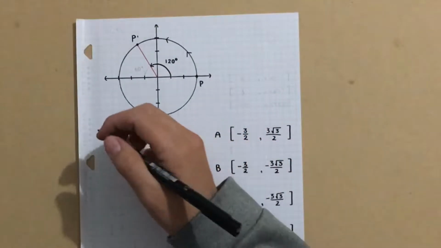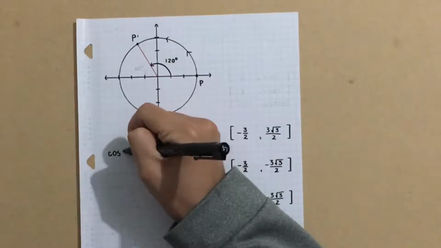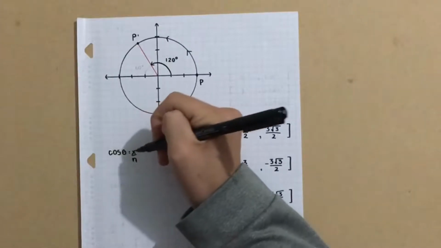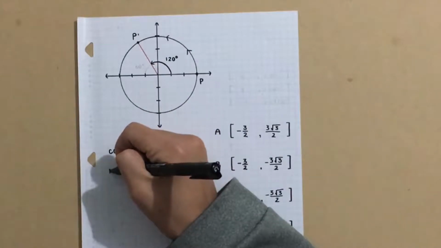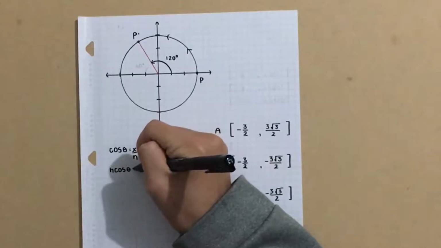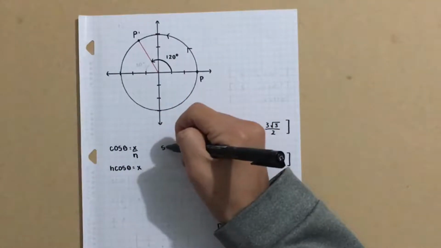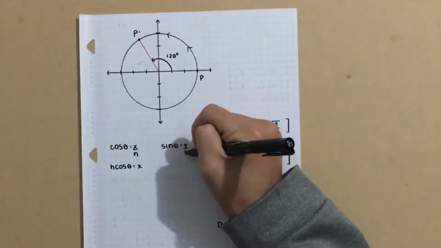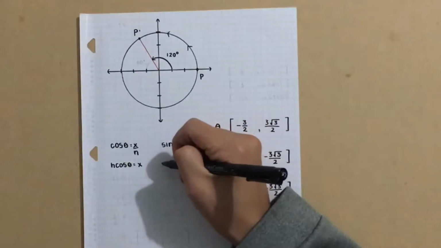Cosine is equal to x over h. We can isolate x by multiplying each side by h. Sine is equal to y over h. We can isolate y by multiplying each side by h.